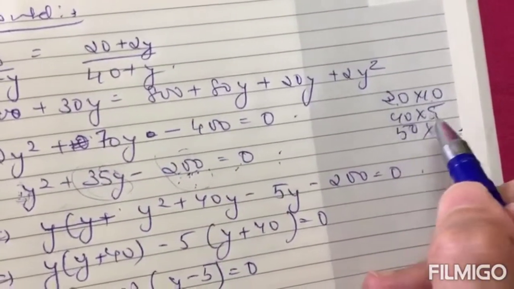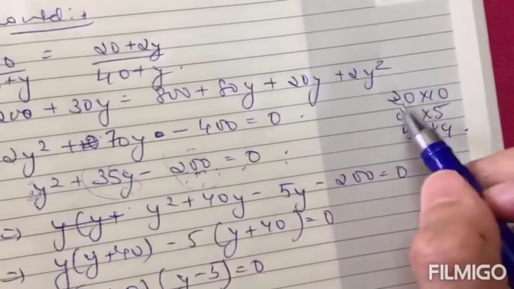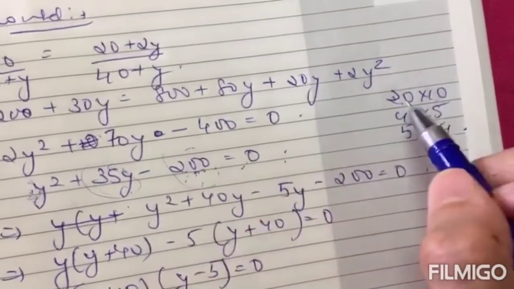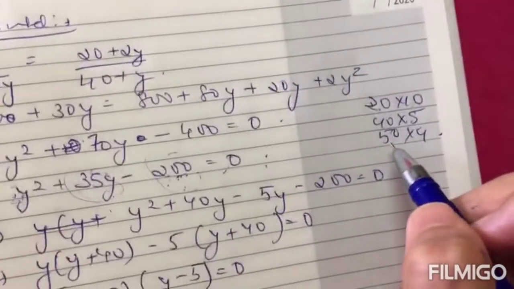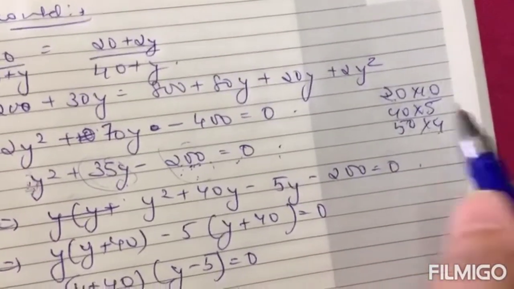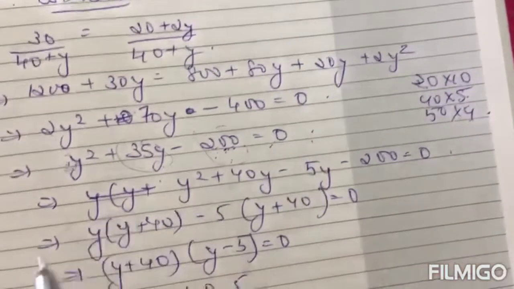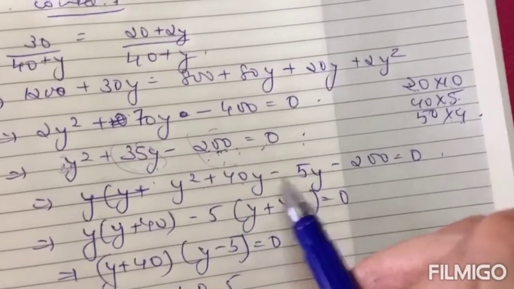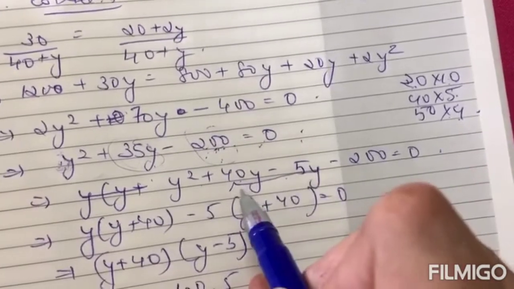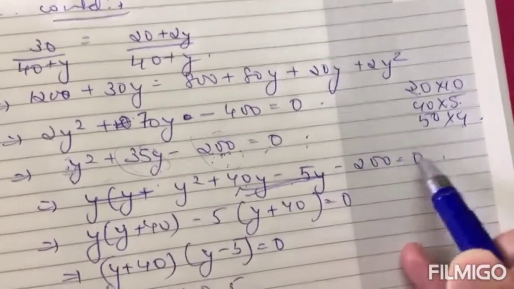It is 40. 40 minus 5 is 35. 20 and 10, using this, can we get 35? No. Can we get 35 using 50 and 4? No. So it has to be 40 minus 5. So we can write this as y square plus 40y minus 5y minus 200, that is, 35y minus 200.